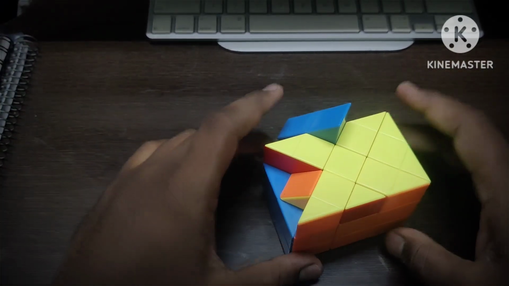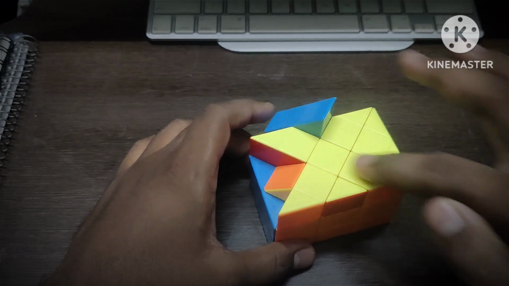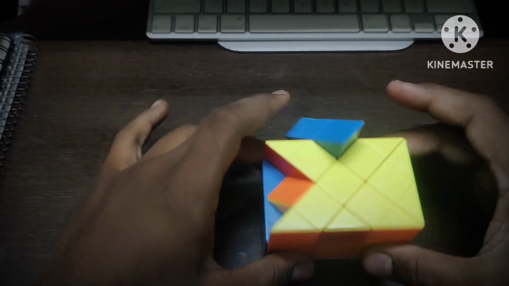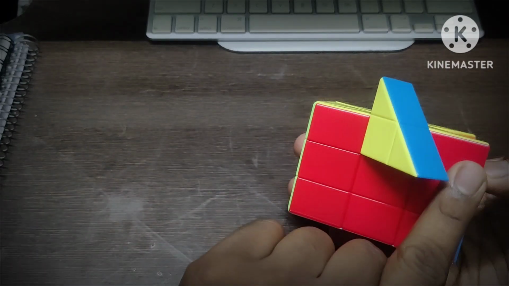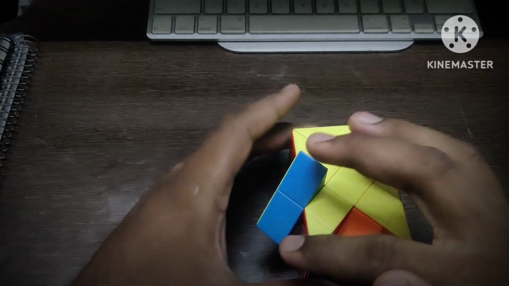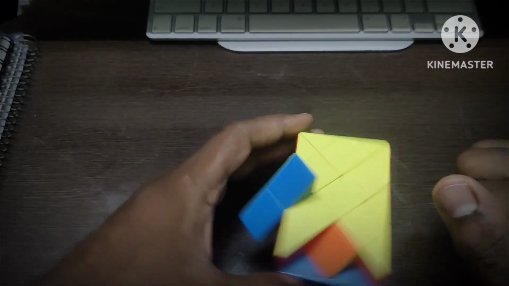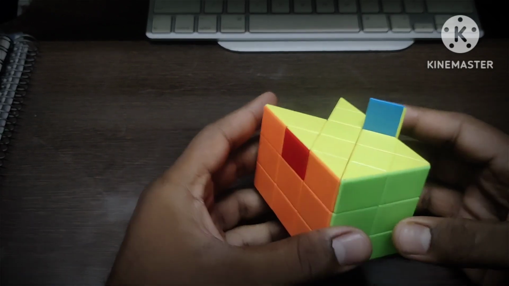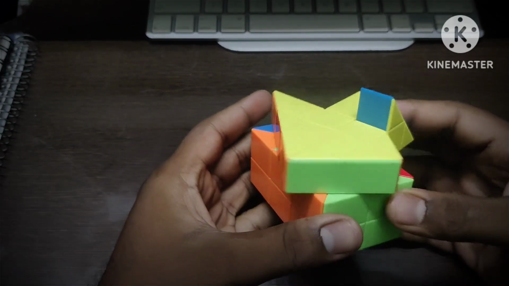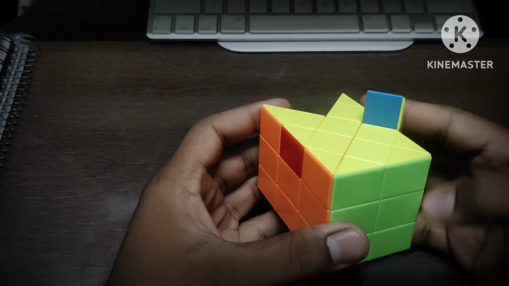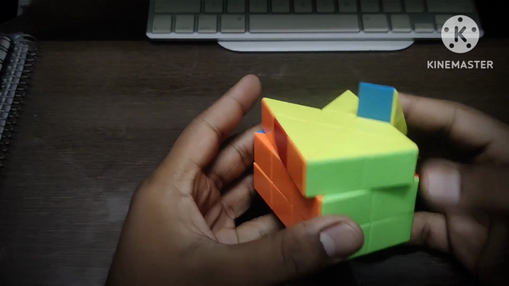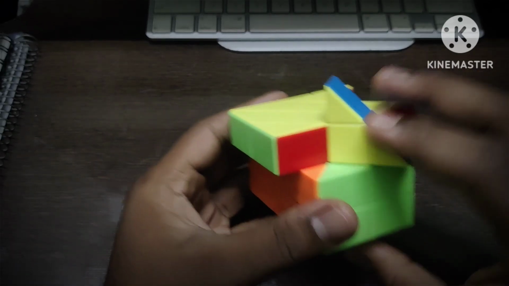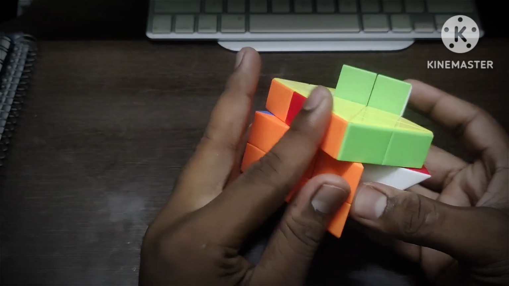So now we have made a cross for the third layer, which is probably aligned with the colors. This piece is aligned with this color, and this is this. So we are successful in making the cross probably. Now there is a simple algorithm where you keep on trying, like once you do R, okay, then R once, single time R, and then this.